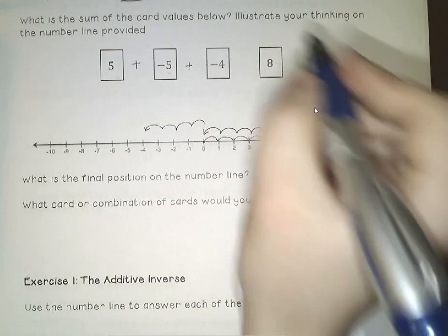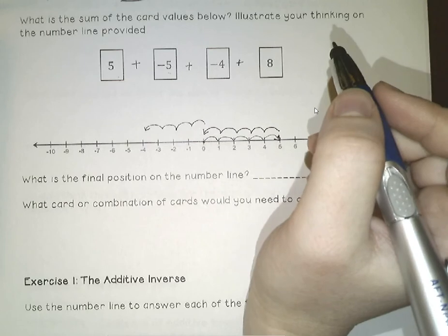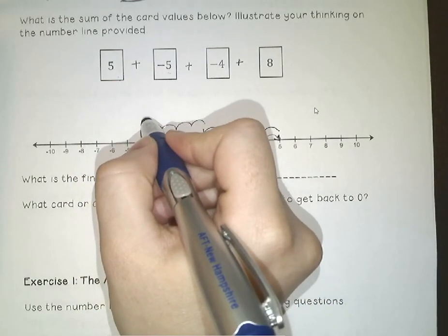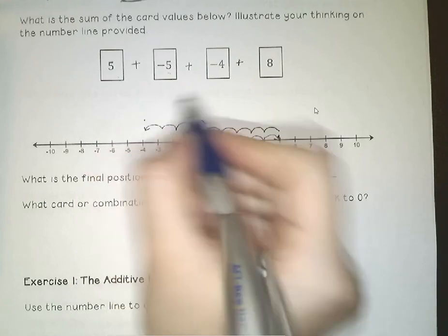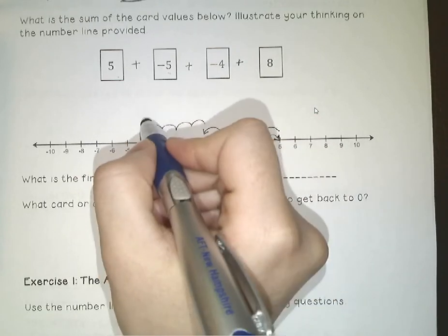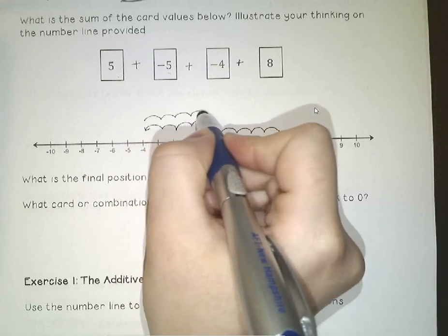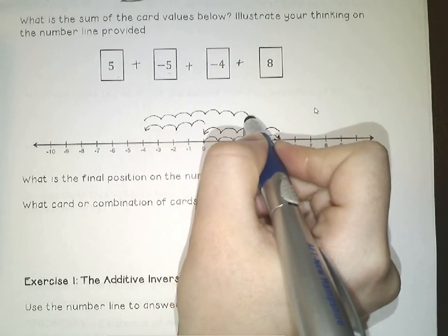Okay, and now I'm adding 8 to this number. So again, I'm starting where I left. I left at -4, and I'm going to count 8 units. Since 8 is a positive integer, I'm going to the right. 1, 2, 3, 4, 5, 6, 7, 8.